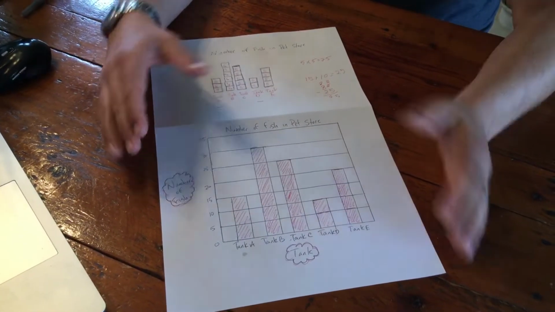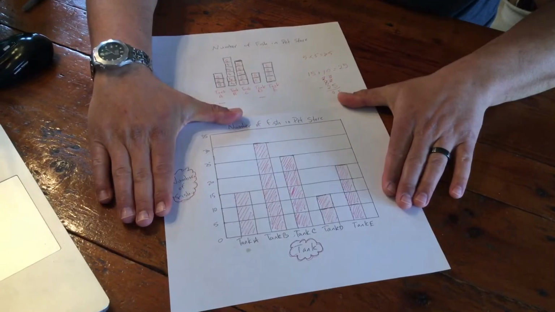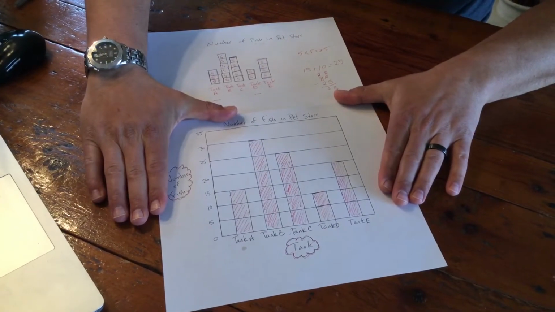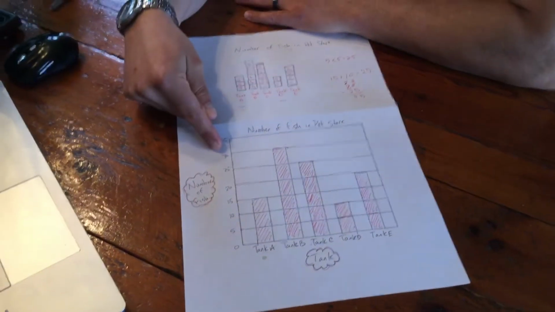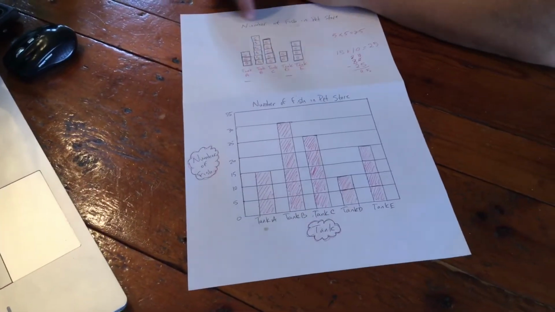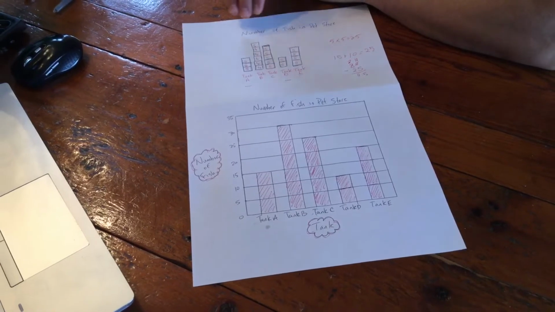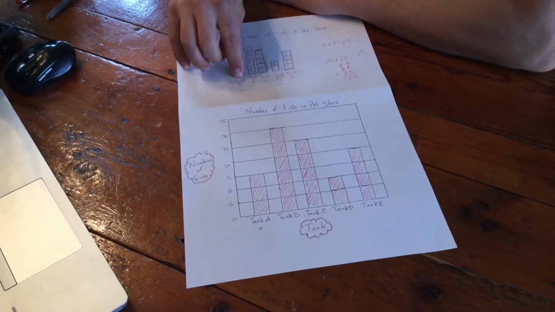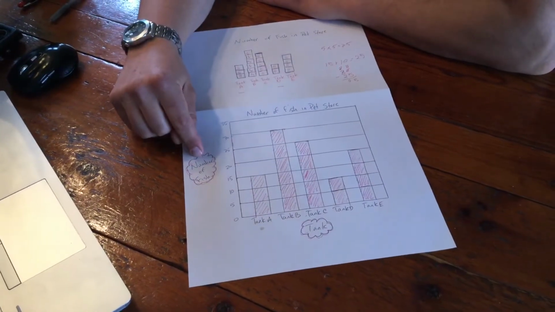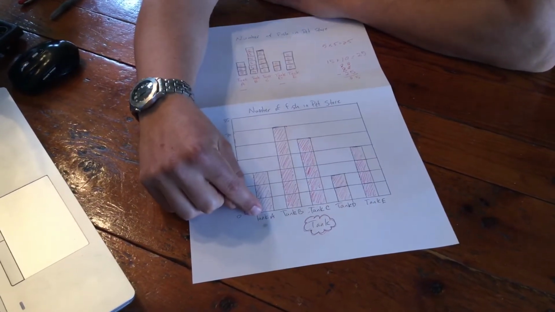What I like about the bar graph is it gives a little bit more precise information. Here I know that each of these numbers represents the number of fish, whereas in my vertical tape diagram, I have to assume that because this is called number of fish in the pet store, this is the number of fish in tank A. This actually tells me it's the number of fish in tank A.